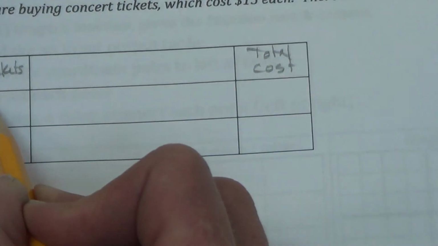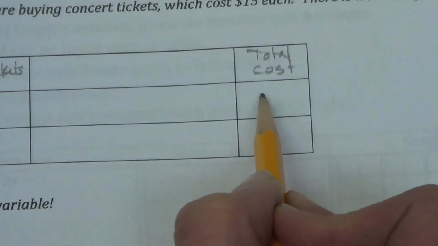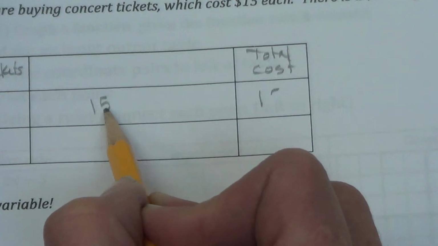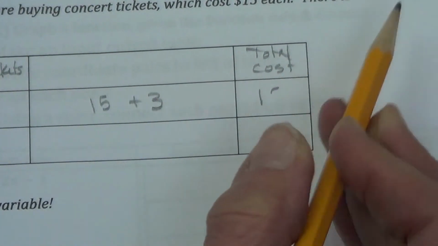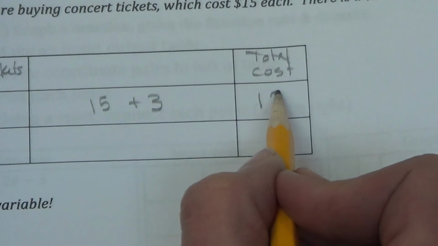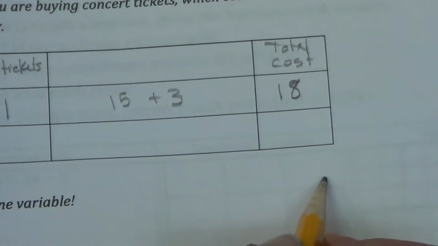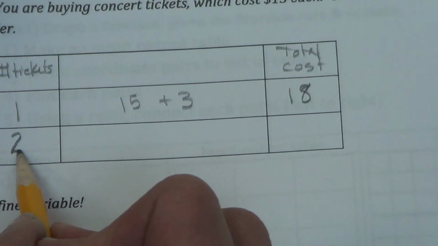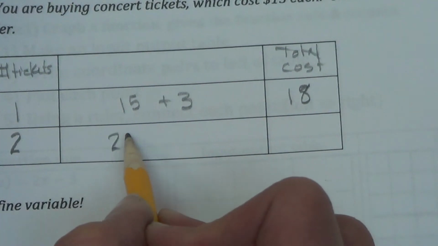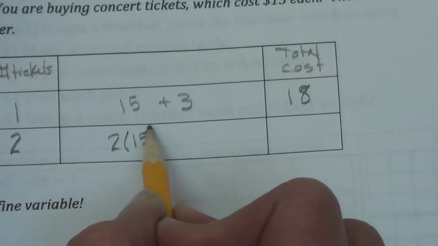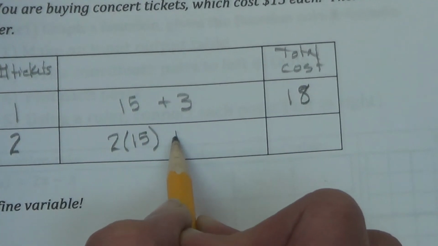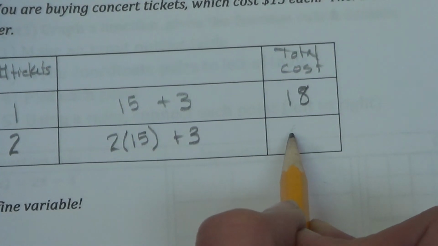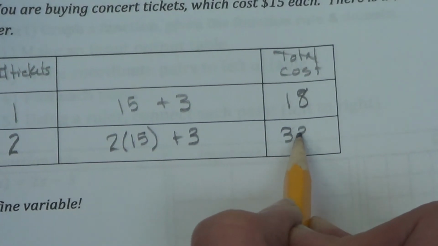If we buy 1 ticket, it's going to cost us $15 plus $3 for the order. So that'll come out to be $18. If we buy 2 tickets, we'd have to take 2 times that 15 and add $3 for the order, and we would get 33.